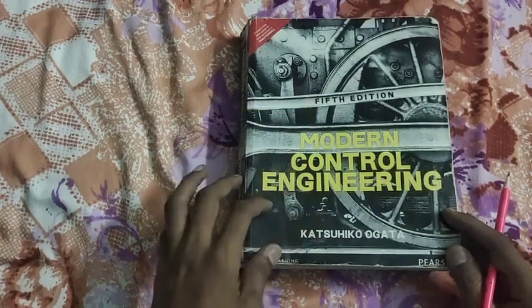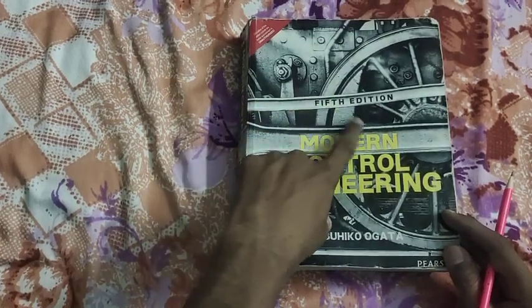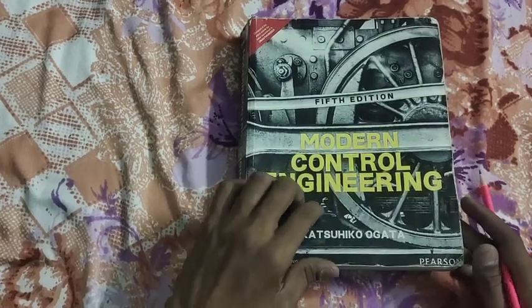Modern Control Engineering, 5th edition.